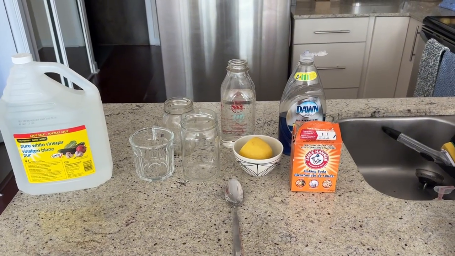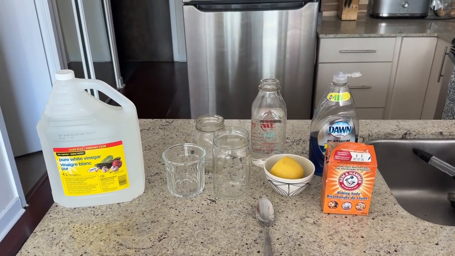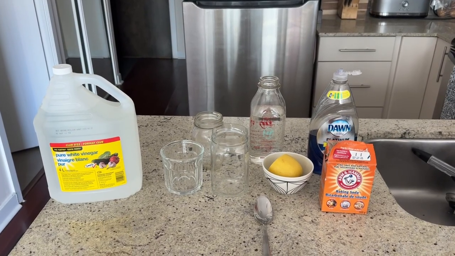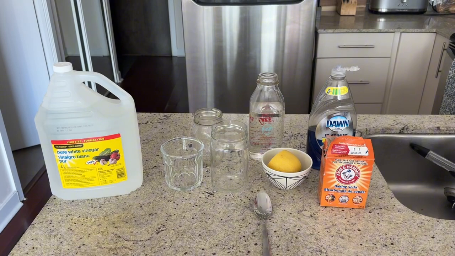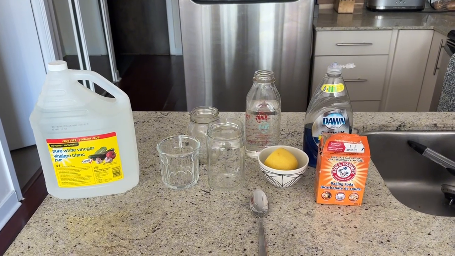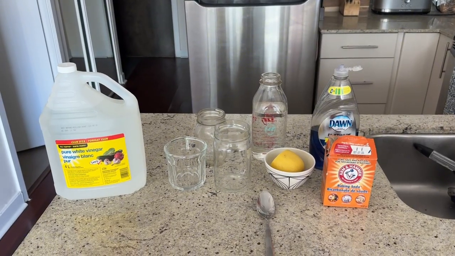Before conducting the experiment, I would begin with a class discussion. I would ask the students, what do you already know about acids? Where have you seen them in real life? And what about bases? I would then explain that acids and bases have different chemical properties, and when they combine, they often undergo a neutralization reaction.